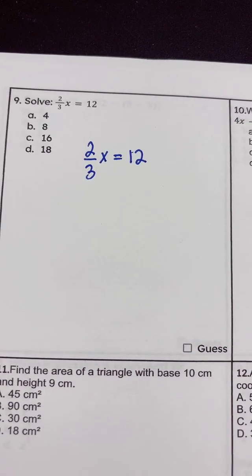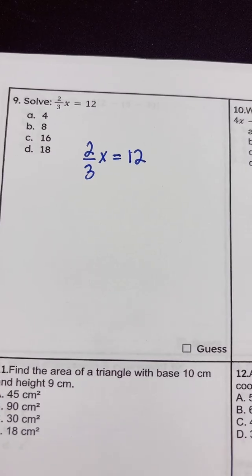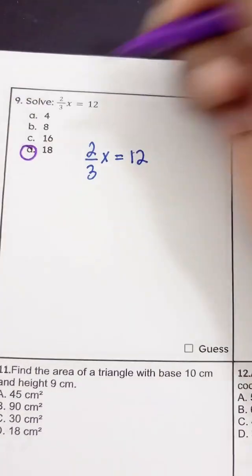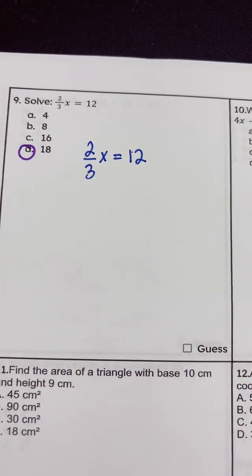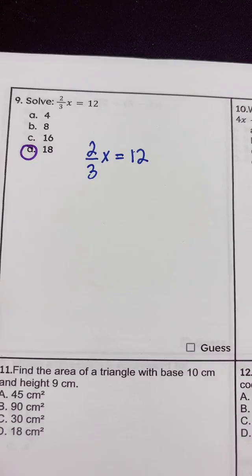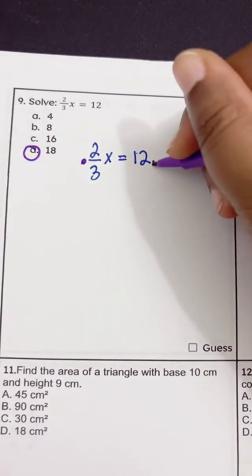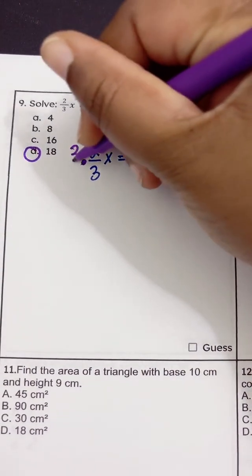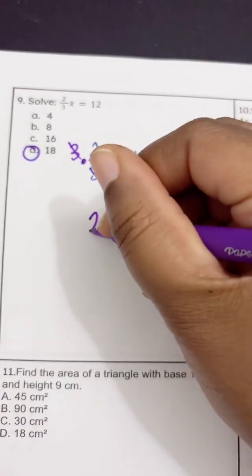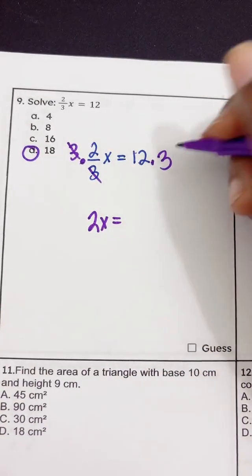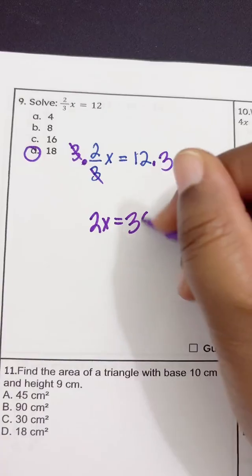D, Shani said D for this. Multiply by 3 on both sides. Wonderful. Shani, since you said it, I'm circling it. Good. Okay, Latoya second that. But Janice, perfect first step. Wonderful. So we're going to drop down our 2x equals 12 times 3. That's 36.